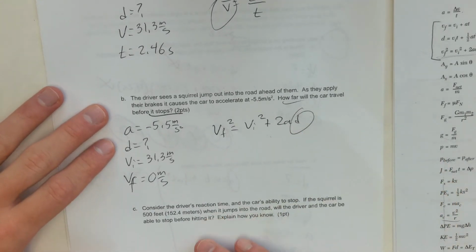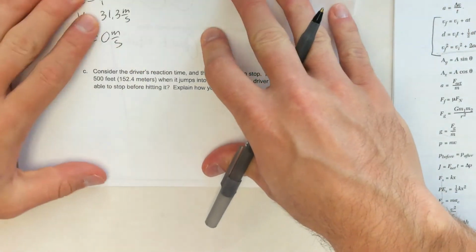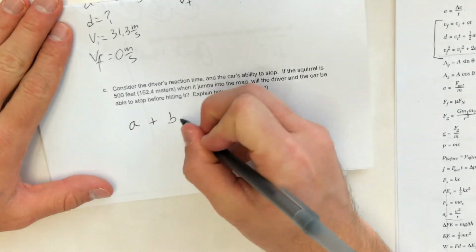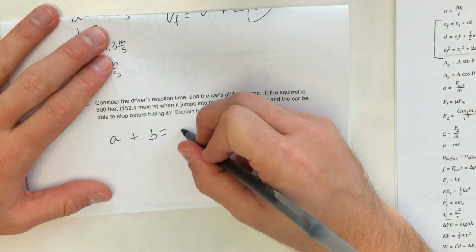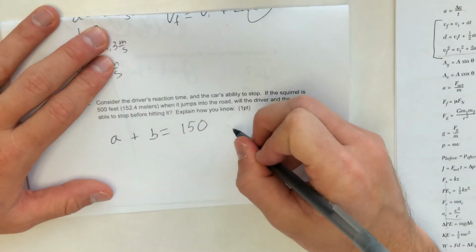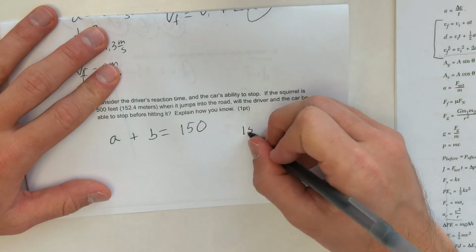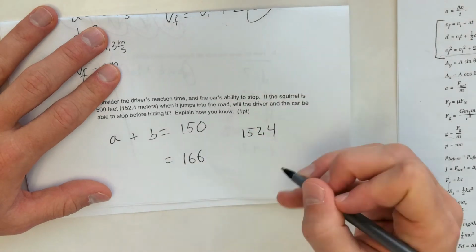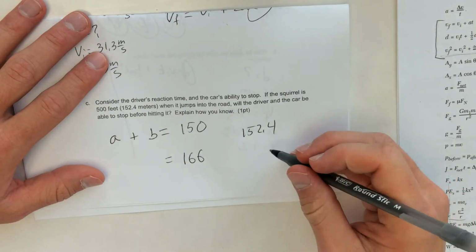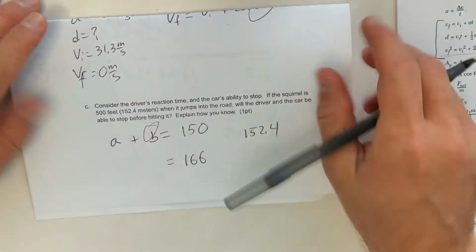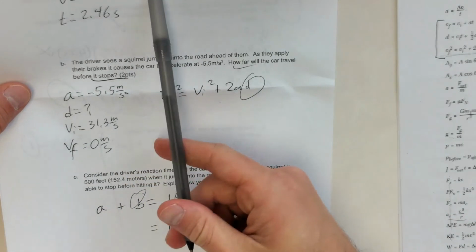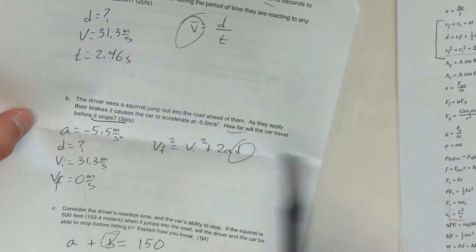And now the next one, part C, consider this. What's your total distance? You need to take your answer from part A and your answer from part B and add them up. If that is like 150, then you'll stop in time because you didn't travel 152.4. If that number comes out to 166, you will hit the squirrel. A lot of people only looked at their answer for part B, but it's important to look at both because you're going to travel while you react and while you brake.